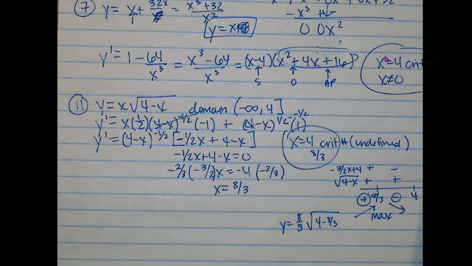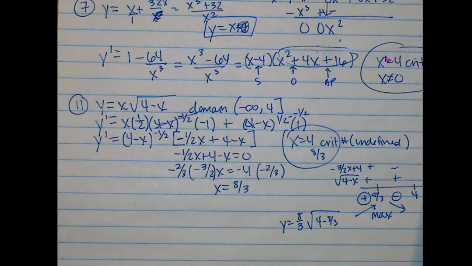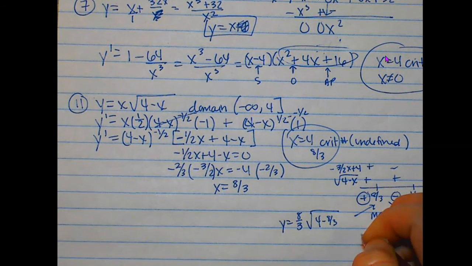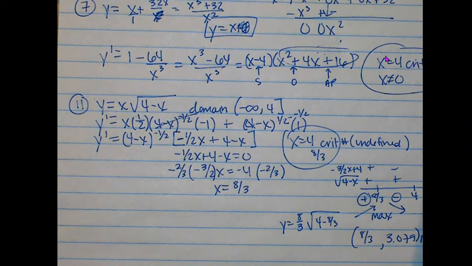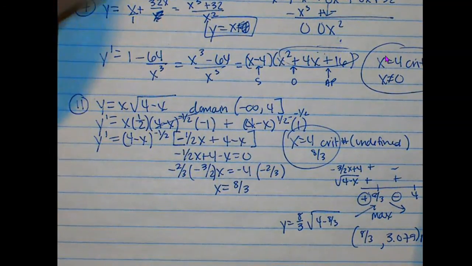Is this going to be a multiple choice question on your exam? No, it's taking us 15 minutes to do. But we're understanding the math, and that's fantastic. Let's see. 8 divided by 3 equals, what you got? 3.079, 8/3. Okay, so we have a maximum. Fantastic. How do we find concavity?